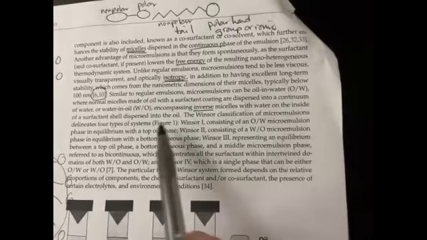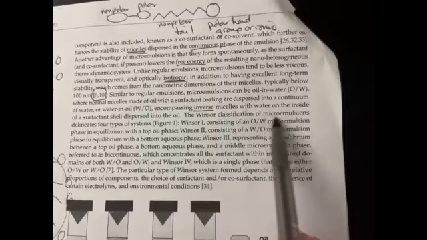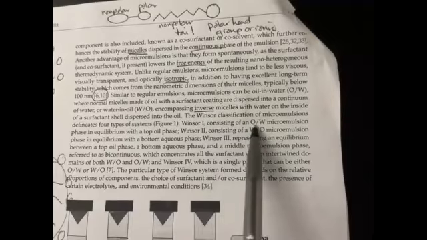I think I had that right. Well, the Windsor classification of microemulsions delineates 4 types of systems. Figure 1, loved finding where they mention the figures. Windsor 1, consisting of an oil in water microemulsion. Here.